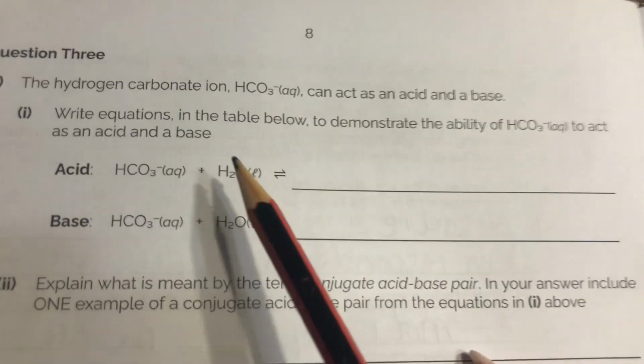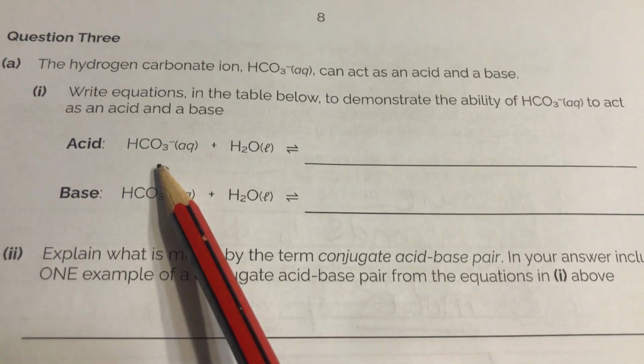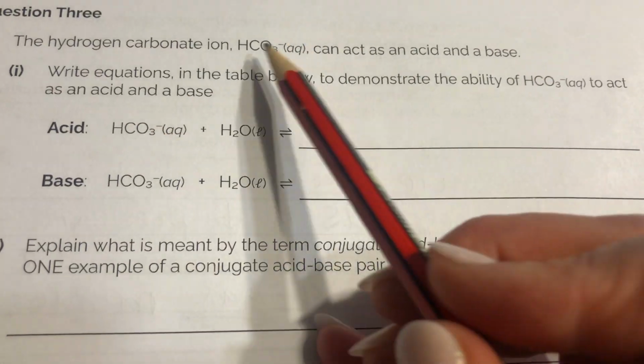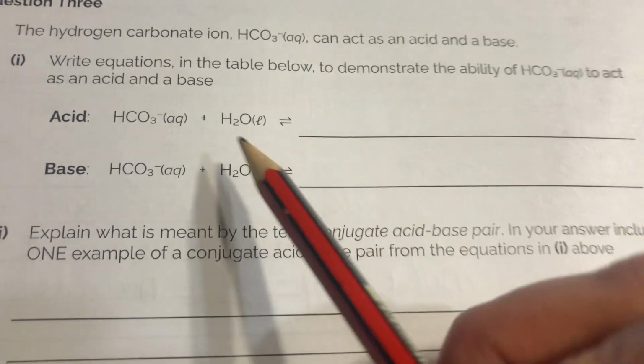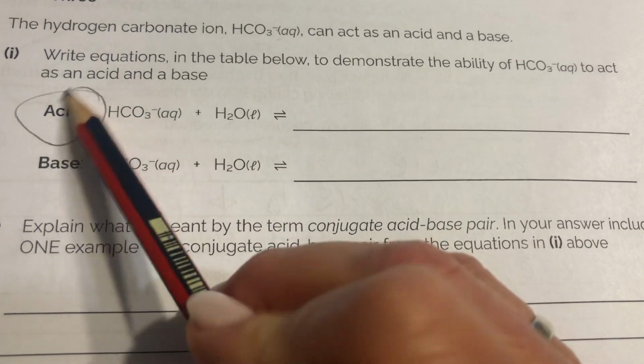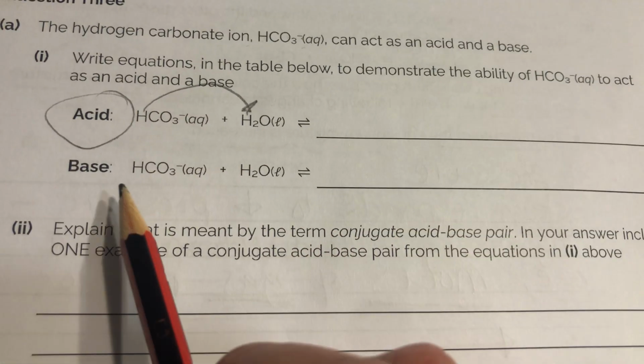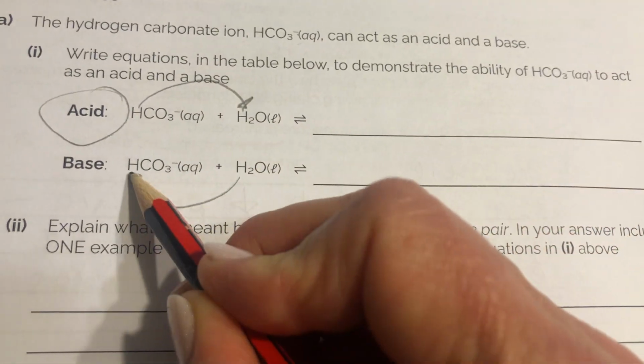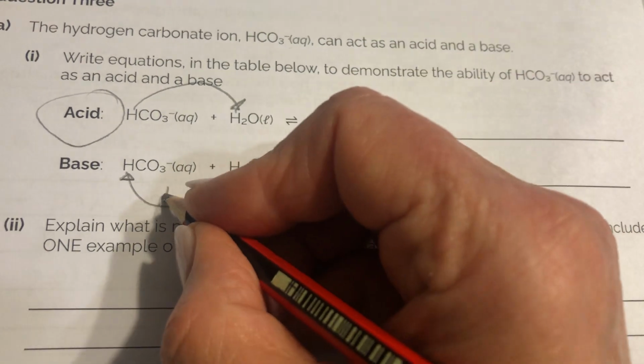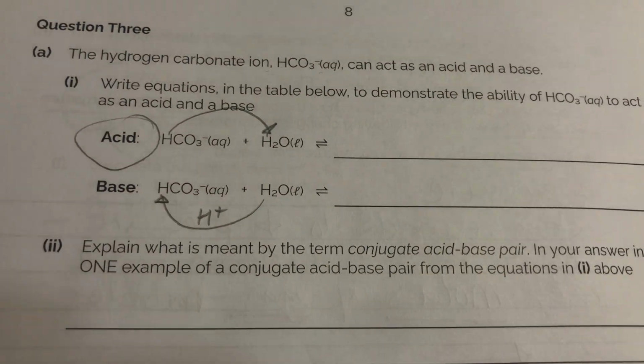And the third question, this one here, we were pretty bad with our charges. So we've got HCO3 minus, and it's acting as an acid, so it's going to be donating a proton. Acting as a base, it's going to be accepting a proton. And please remember that a proton is an H+.